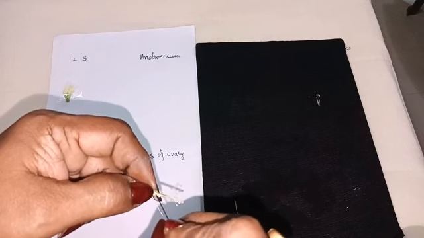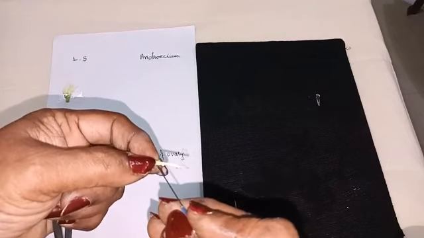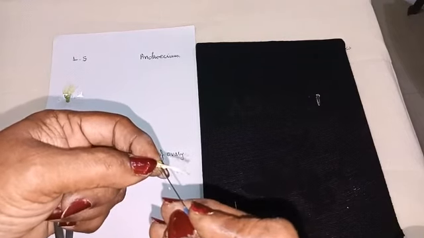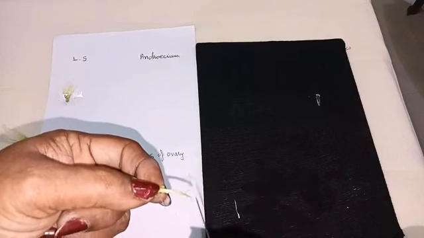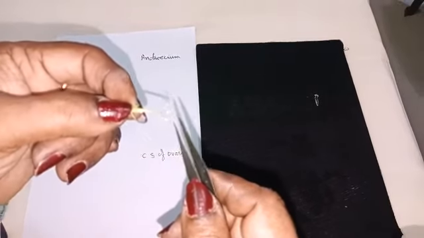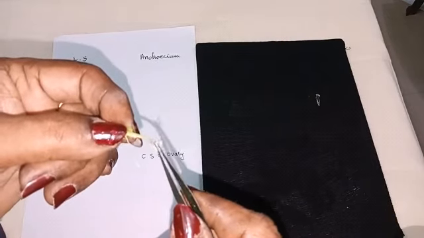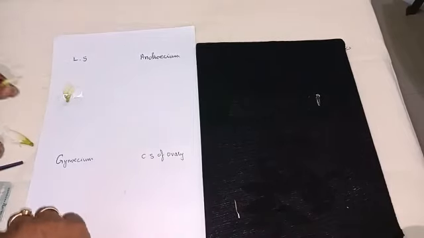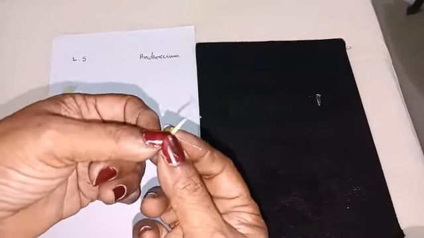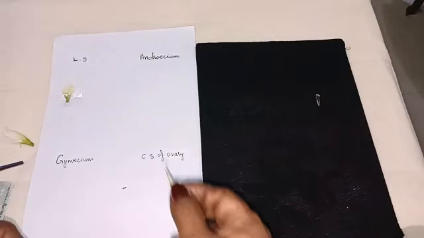If you cut like this, you will get the gynoecium. Can you see the style here? Can you see the style? You can remove the gynoecium. Now we are having Androecium. Can you see? 9 plus 1. Androecium.